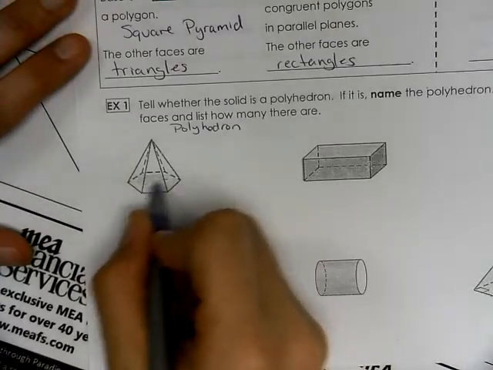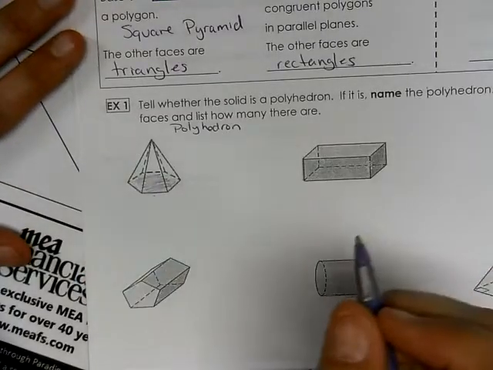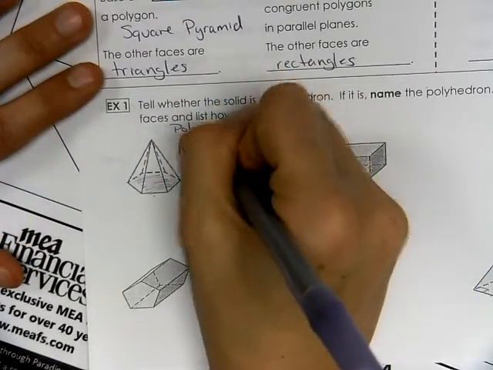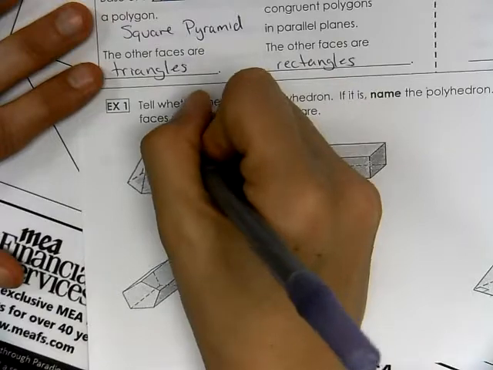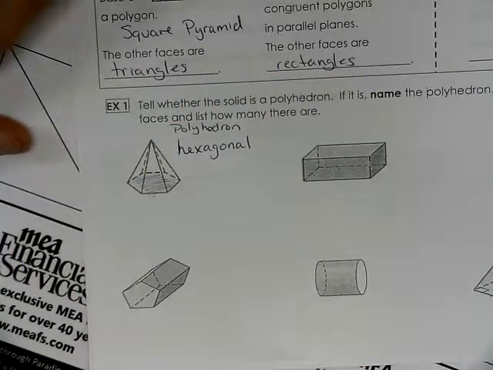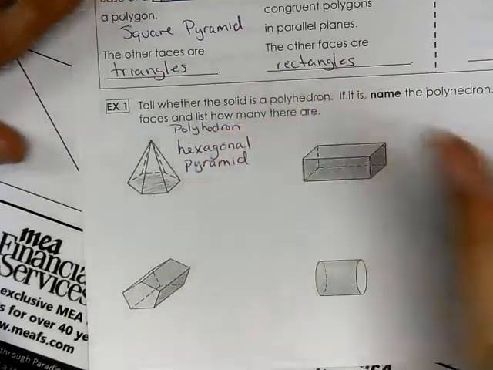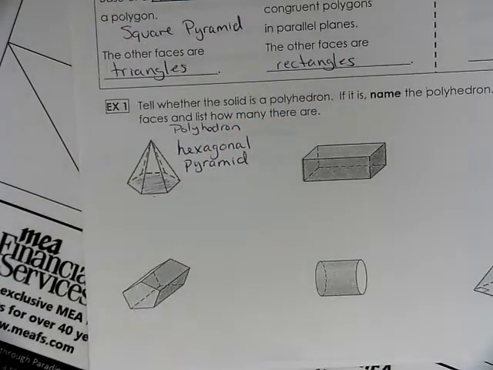This, I hate saying bottom, but this part is a hexagon, right? So we call this a hexagonal. Is it a pyramid or a prism? Hexagonal pyramid. Okay, so when you name a polyhedron, you always want two words. What's the shape of the base, and is it a prism or a pyramid?